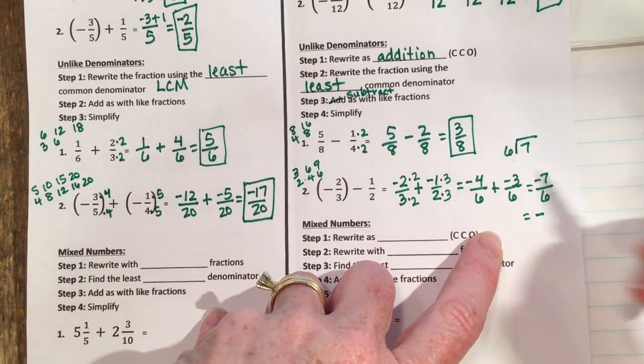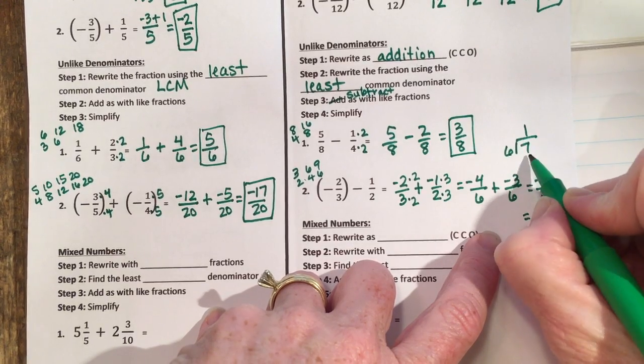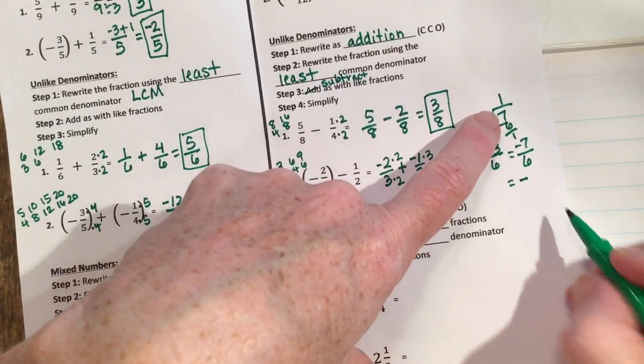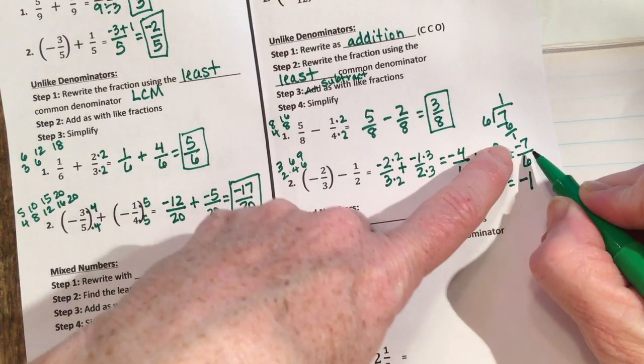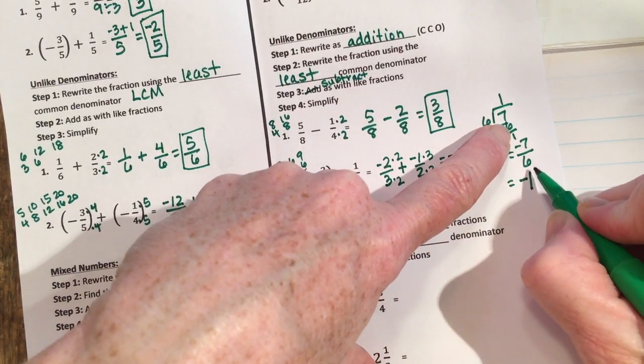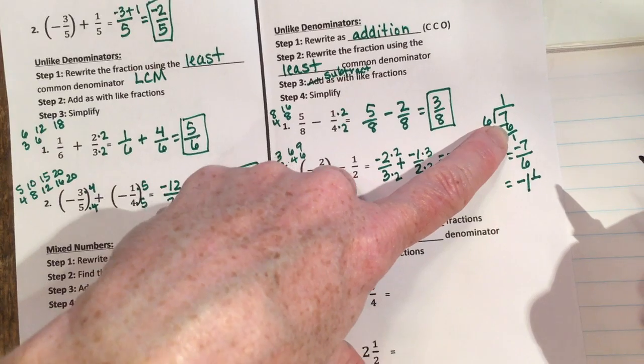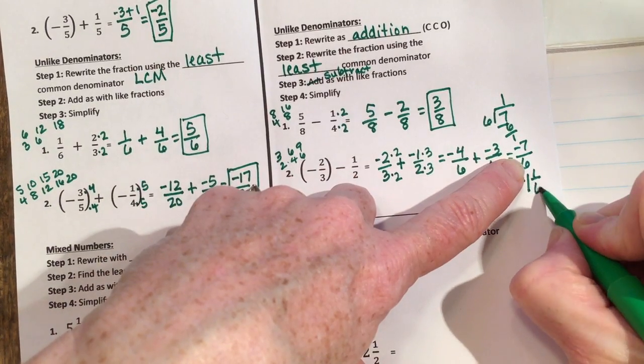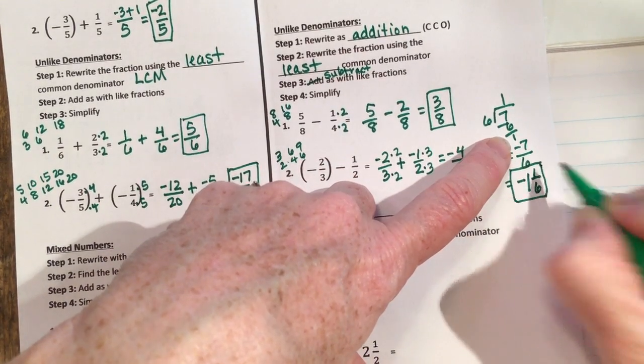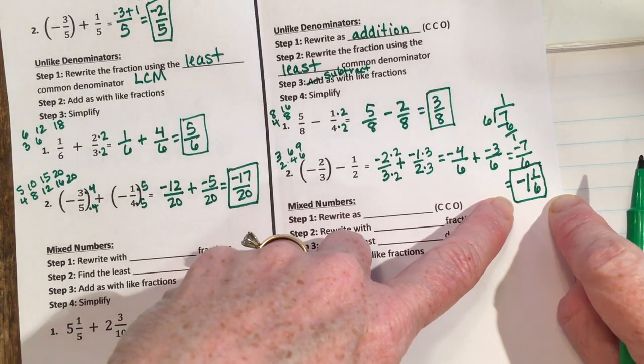So top in, 6 will go into 7. It'll go 1 time, subtract, and get 1. So 1 is my whole number. It's negative because of the negative here. 1 was my remainder. It's my new numerator. And then my denominator doesn't change. It's still 6. My final answer as a mixed number is negative 1 and 1/6.